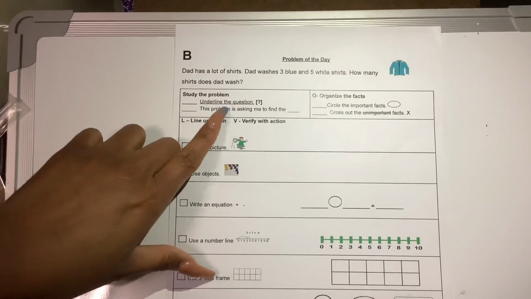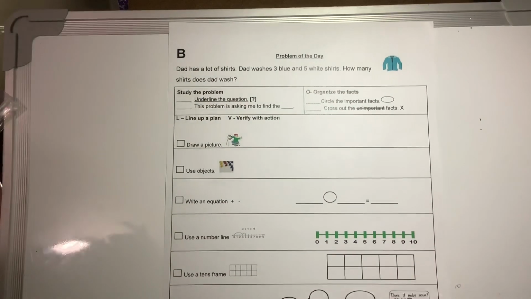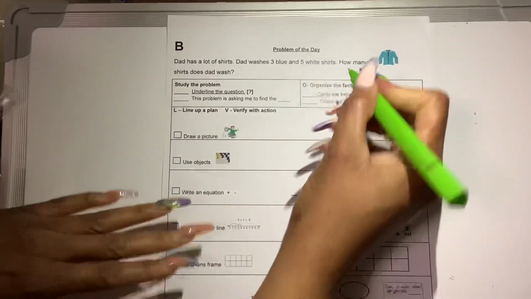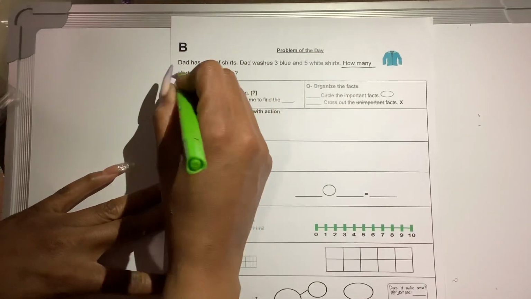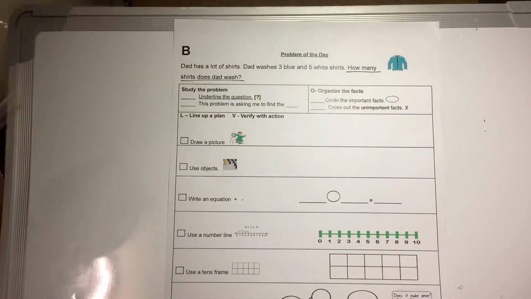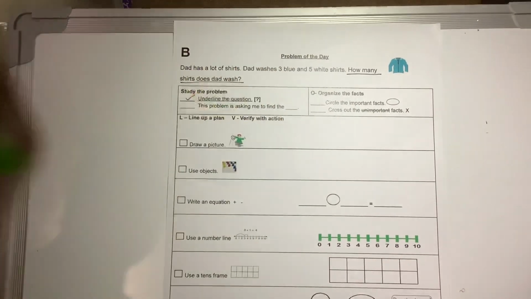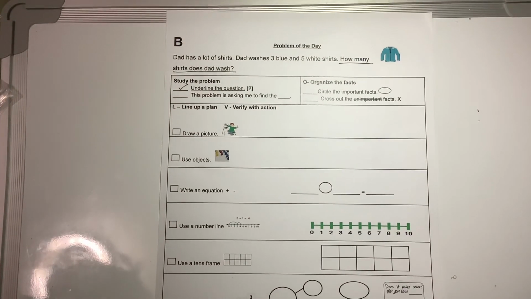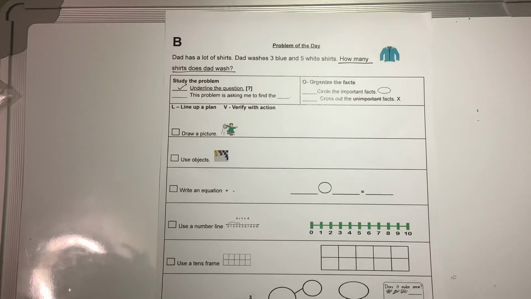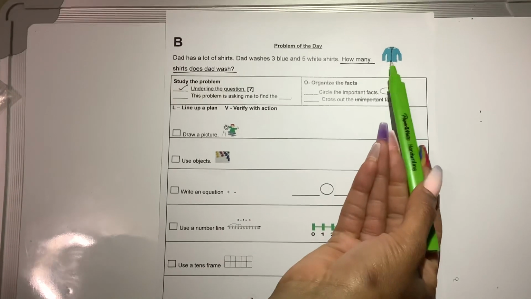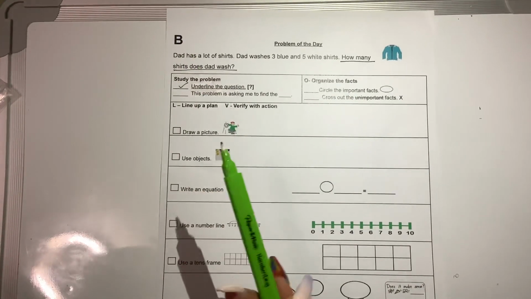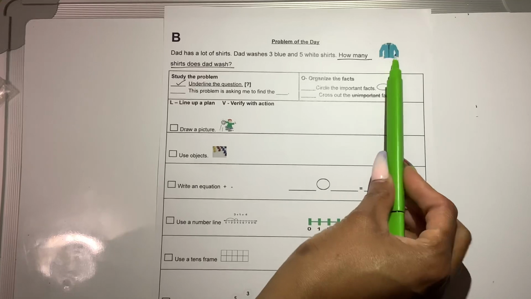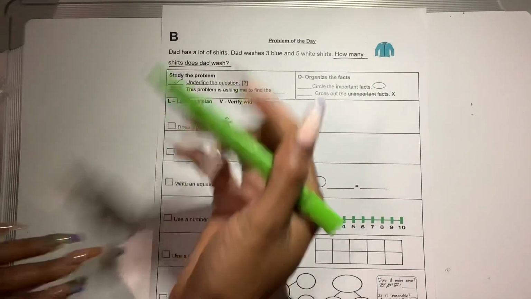S, underline the question. So let's underline the question. How many shirts does Dad wash? Now let's think about the problem. What is this problem asking us to find? This problem is asking us to find the amount or the number of shirts that Dad washed.